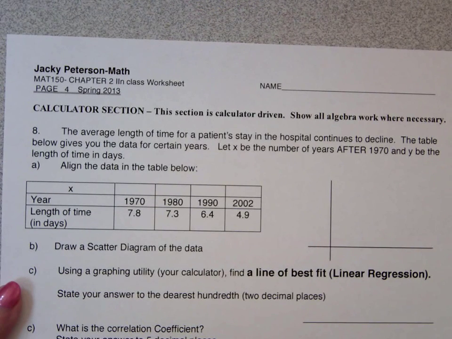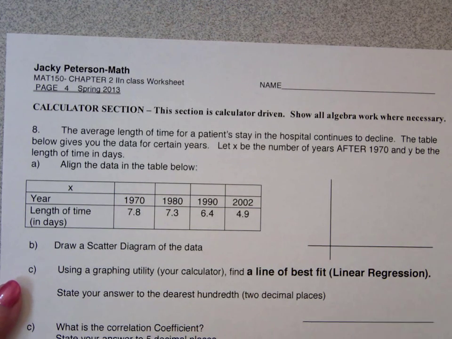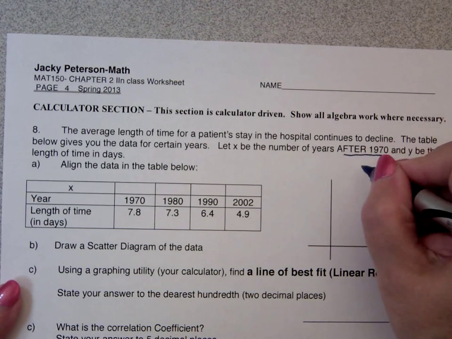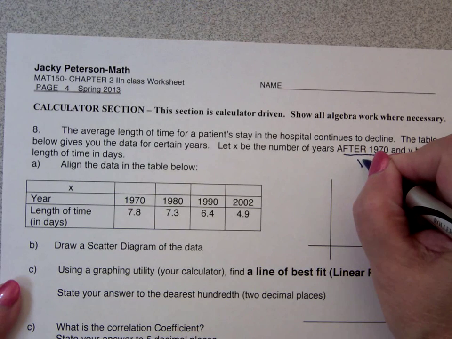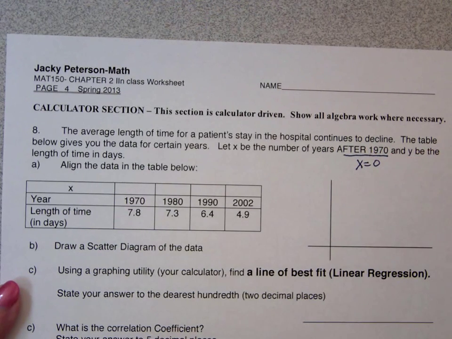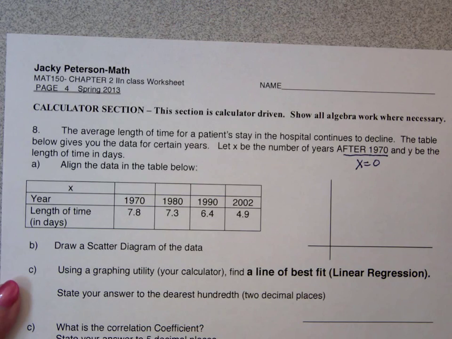This is now calculator, so it says the average length of time for a patient's stay in a hospital continues to decline. The table below gives you the data for certain years. Let X be the number of years after 1970. That means that X equals 0 is 1970, and Y be the length of time in days.